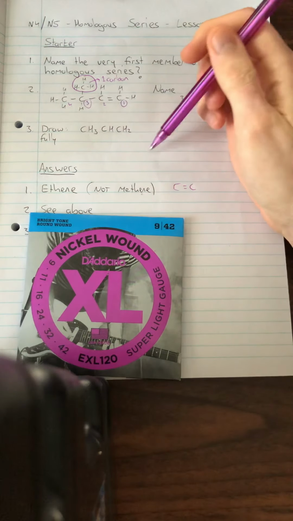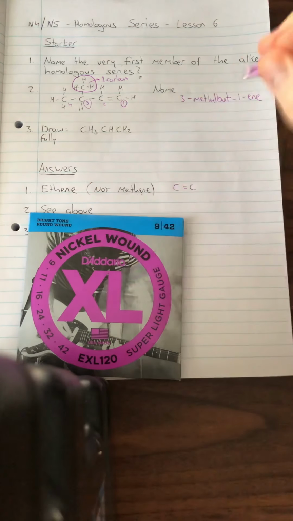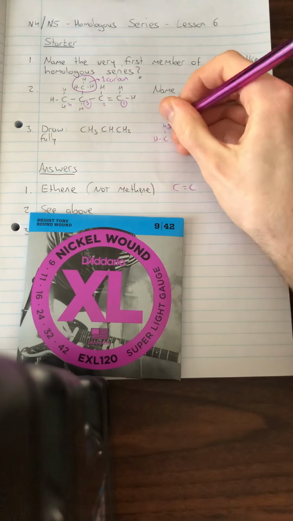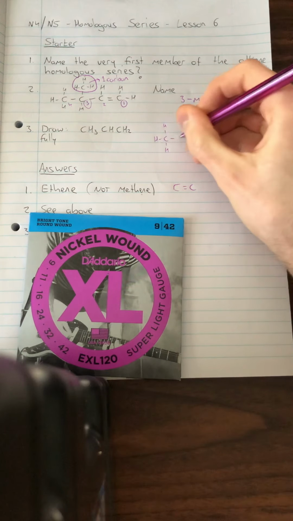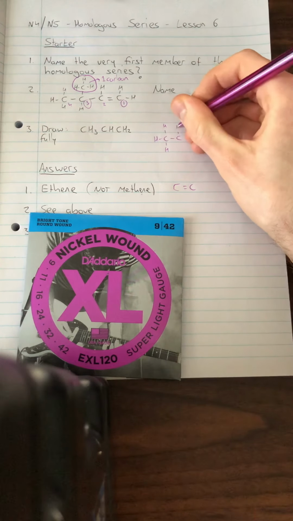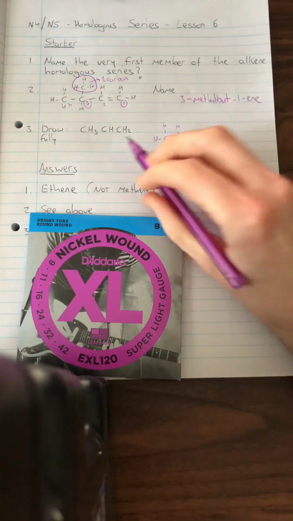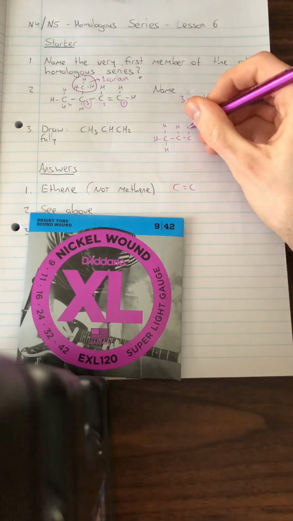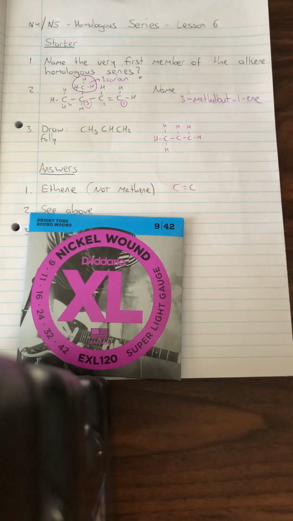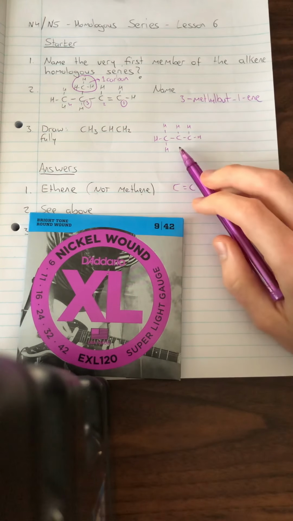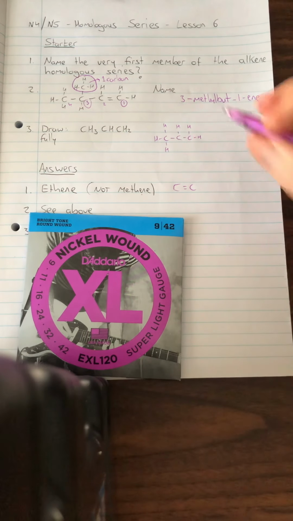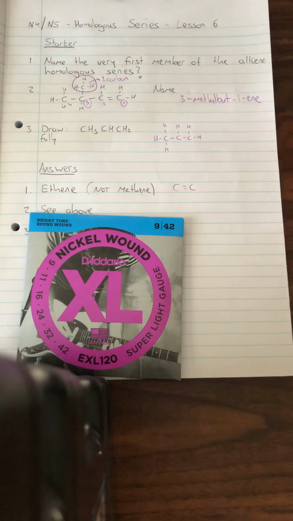Question 3, I want you to draw this fully, so draw what you see. We see a carbon with 3 hydrogens, then a carbon with just 1 hydrogen, and then a carbon with 2 hydrogens. But you can see that this isn't fully saturated. Every carbon doesn't have 4 bonds.